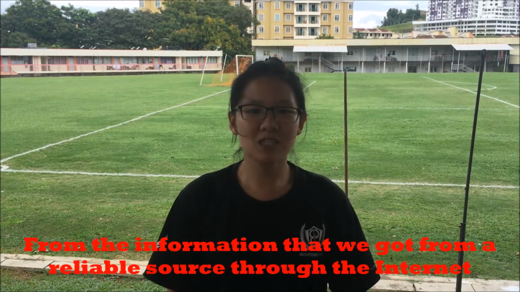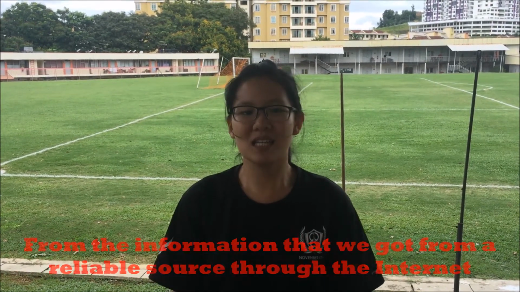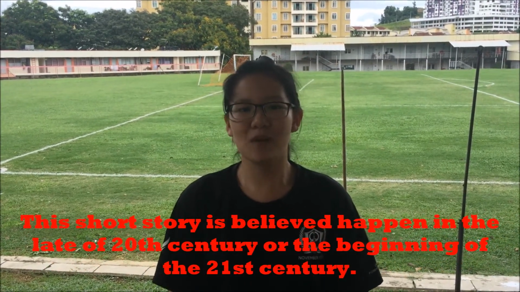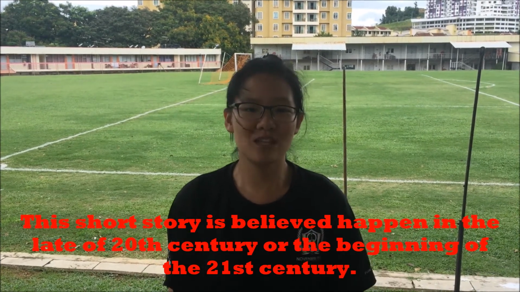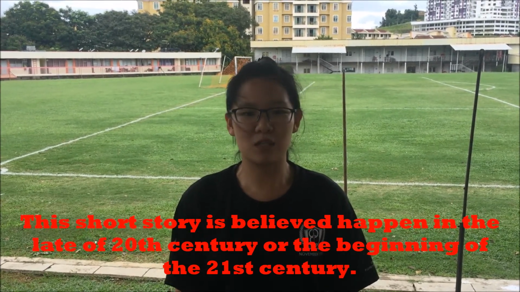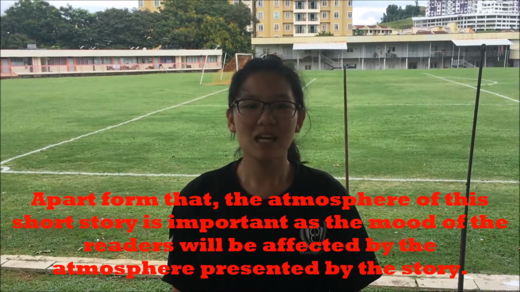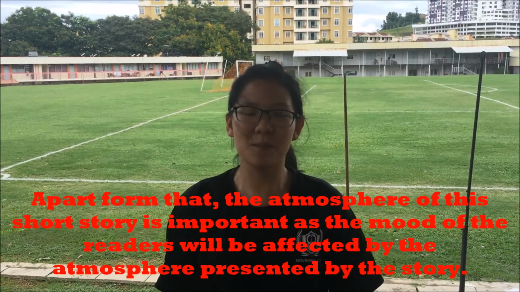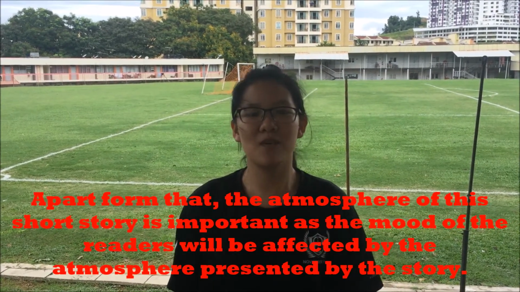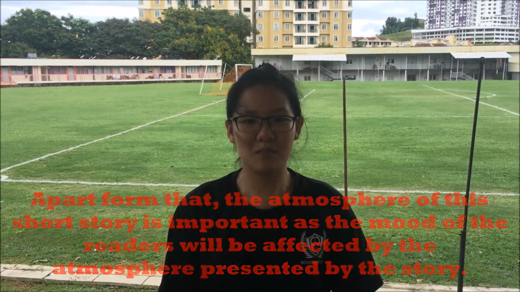From the information that we got from a reliable source on the internet, this short story is believed to have happened in the late 20th century or the beginning of the 21st century. Apart from that, the atmosphere of this short story is important, as the mood of the readers will be affected by the atmosphere presented by the story.